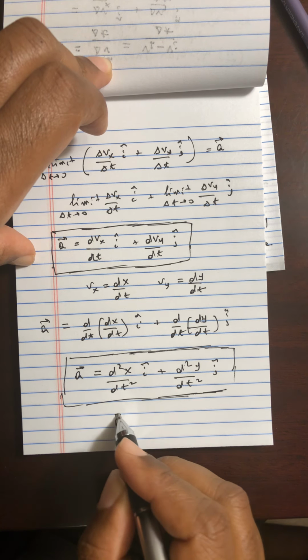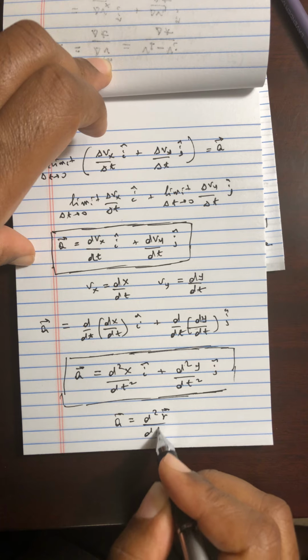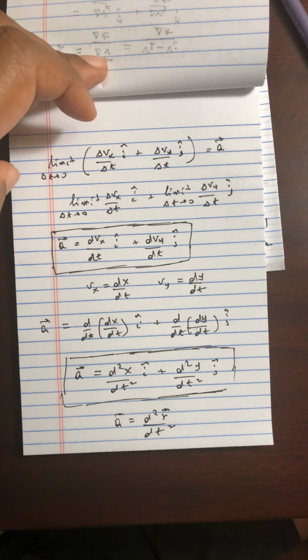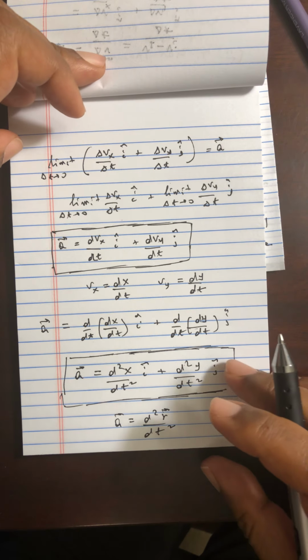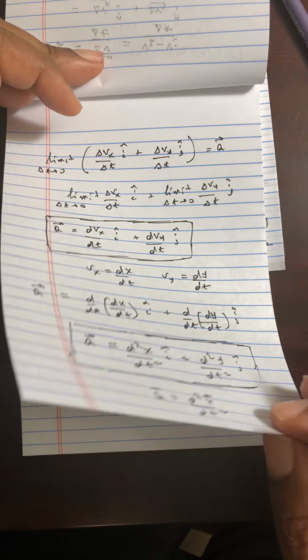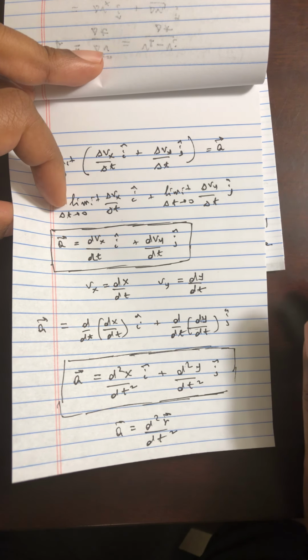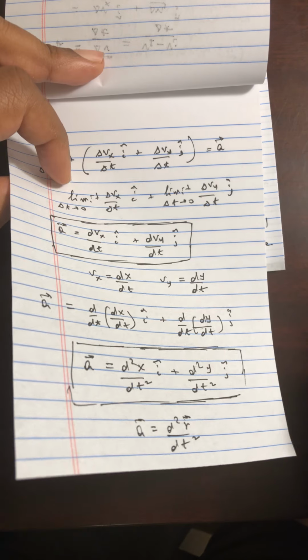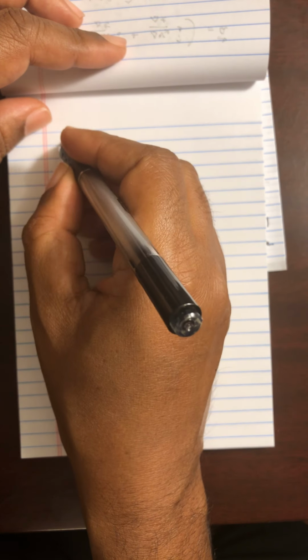Or you can say a equals the second derivative of position vector with respect to time. Okay, so these are the motion variables we'll need. We don't need to go beyond acceleration because our goal is to find the relationship between force and motion, and the relationship depends on acceleration, so we don't have to go beyond acceleration. All right, so before we go any further, let's look at an example.